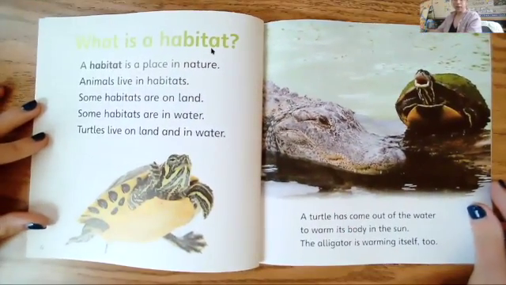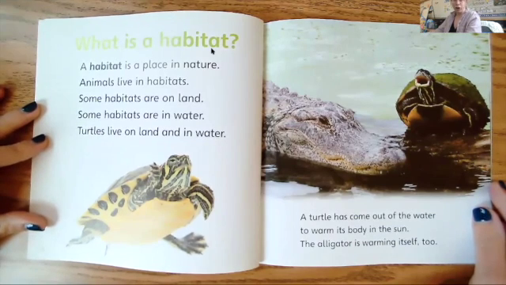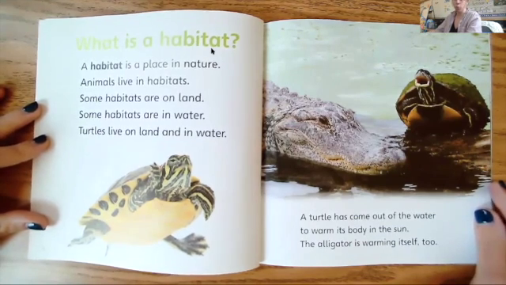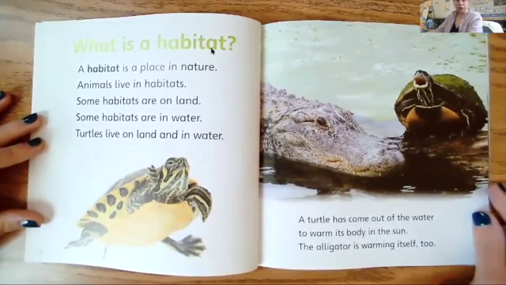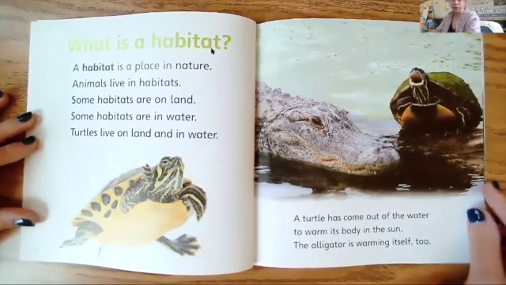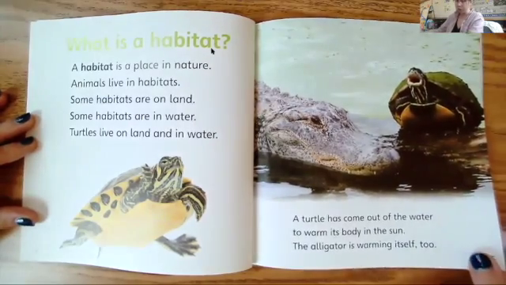What is a habitat? A habitat is a place in nature. Animals live in habitats. Some habitats are on land, some habitats are in water. Turtles live on land and in water. A turtle has come out of the water to warm its body in the sun. The alligator is warming itself too.